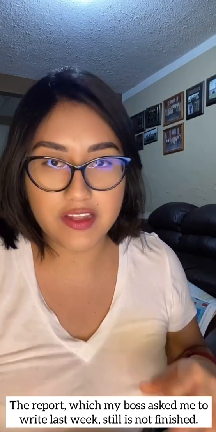A final example will be: the report, which my boss asked me to write last week, still isn't finished. This is an example of not defining relative clauses, right? Because we are using commas to separate the relative clause, which in this case starts with which, from the rest of the sentence. Now the relevant information is that I have not finished the report yet, and the extra information is to mention who asked me for the report and when they asked for it.